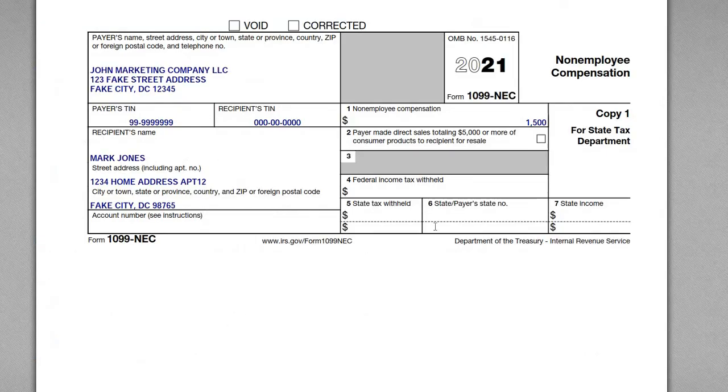So let's look at the NEC here for John's marketing company. So this is John's marketing company, right? This is the location of his building address. Here is the payer's TIN, right? So that is John's company's TIN, the EIN. Then the recipient's social security number or ITIN or EIN, whatever is appropriate there, and the recipient's name and address. So we have Mark Jones, that's his address, and then box 1 is the amount of non-employee compensation paid during the year. Okay, so in this case it's $1,500.